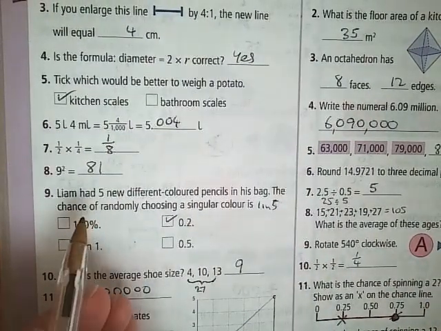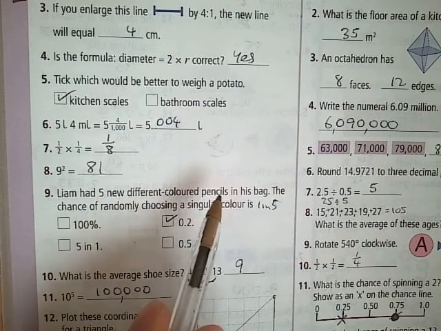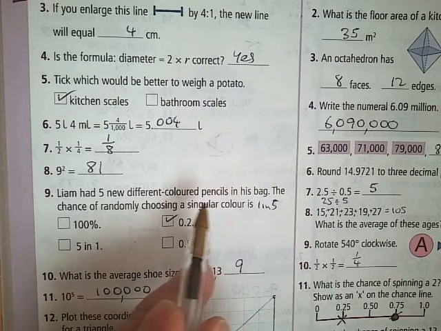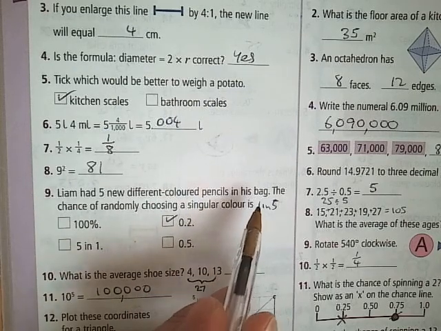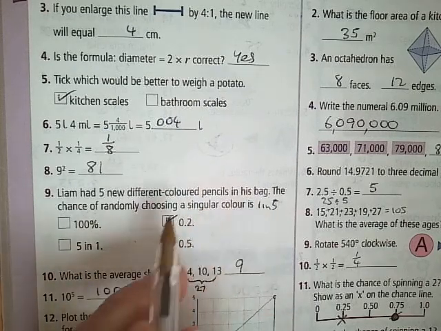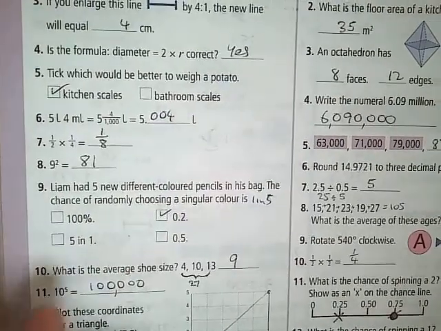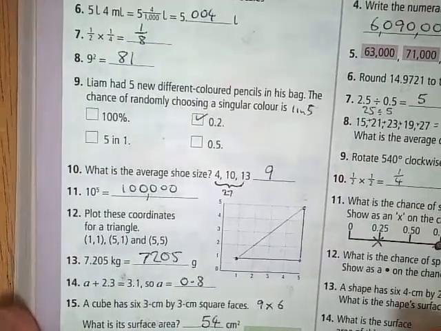Question number 9. Liam had 5 different colored pencils in his bag. The chance of randomly choosing a singular color, that's any one particular color, is 1 in 5, and that's equal to 0.2. 1 over 5 is 0.2.